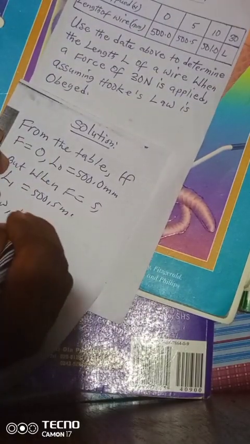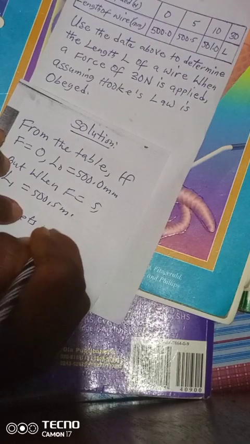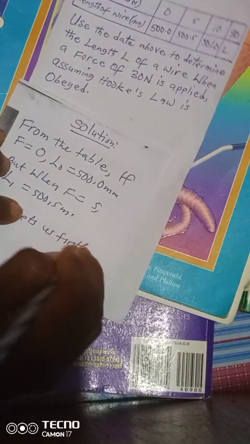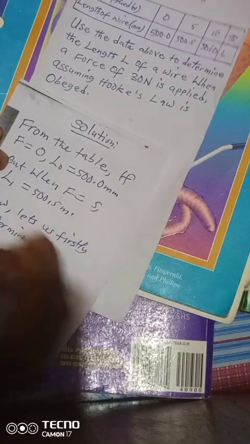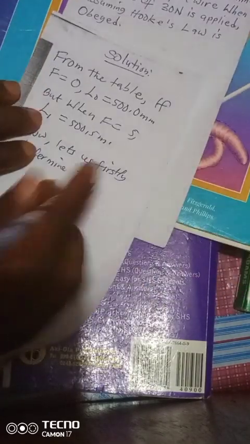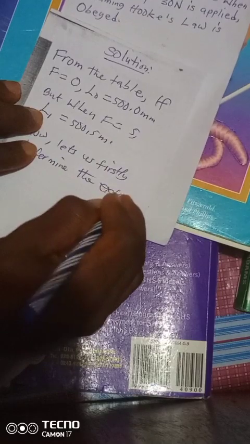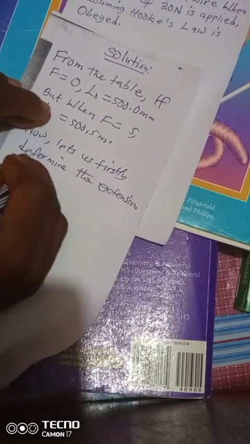Now, let us firstly determine the extension E according to Hooke's law.